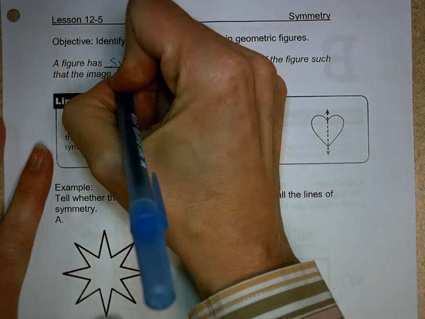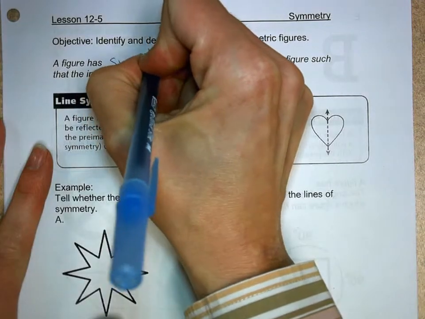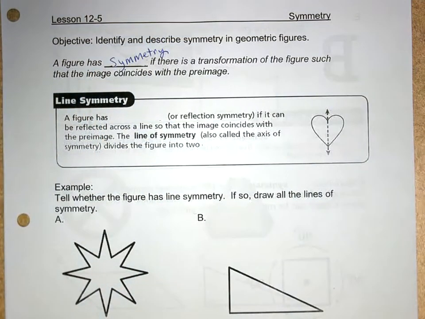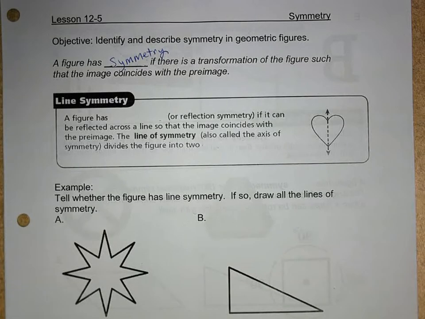Now, when you think of symmetry, you know it means the same on both sides. We had the symmetric property, and that meant it was equal on each side of an equation. Well, symmetry is when you take a figure and can divide it in half so that it reflects upon itself.